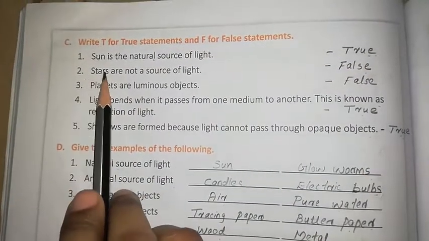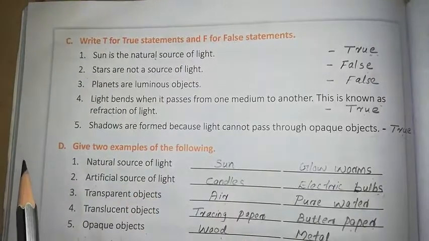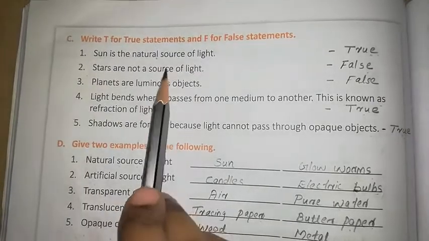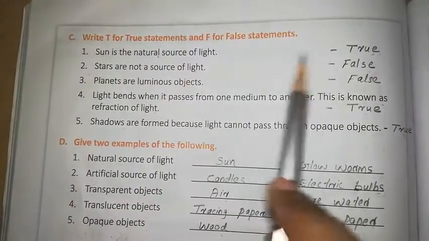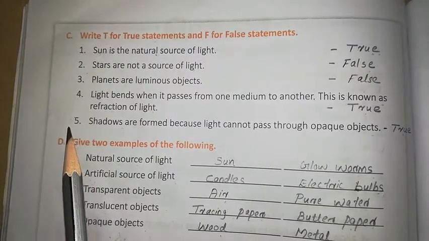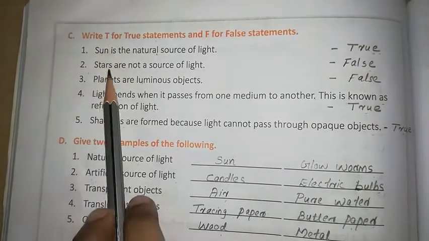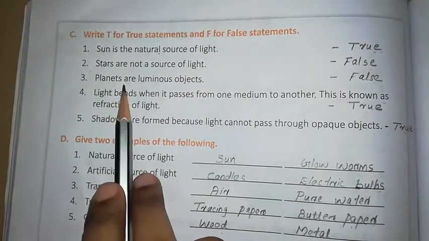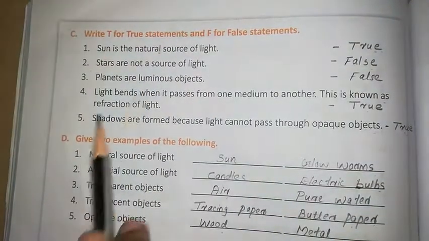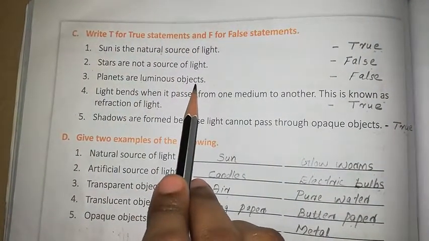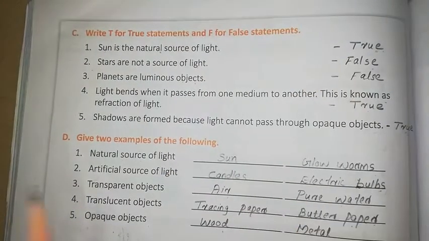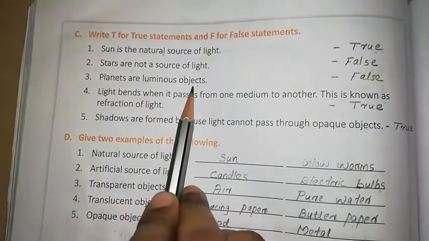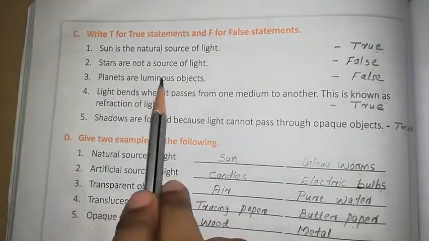Now, second question. Stars are not a source of light. Is it true? No, it's a false statement. Correct statement is stars are a source of light. Now, third question. Planets are luminous objects. Is this statement true? No, it's a false statement. Correct statement is planets are non-luminous objects, not luminous objects. So, it's a false statement.